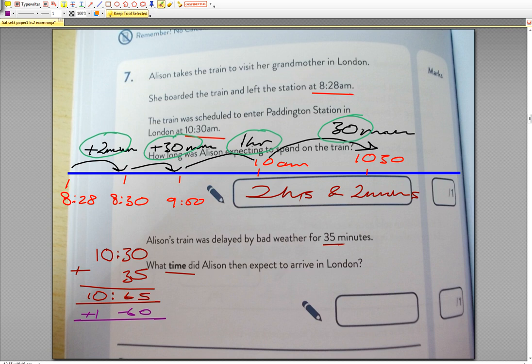So we get an answer of 11:05. If you have 10:30, add another 30, that gives you 11 o'clock. Add 5 minutes, that gives you 11:05. So that gives you 11:05 a.m.